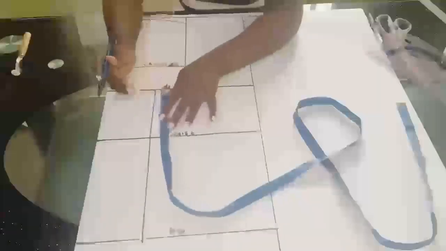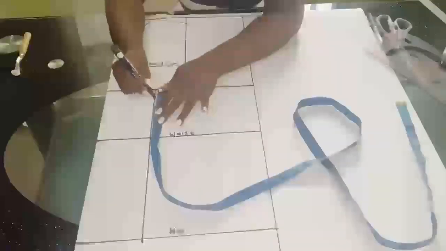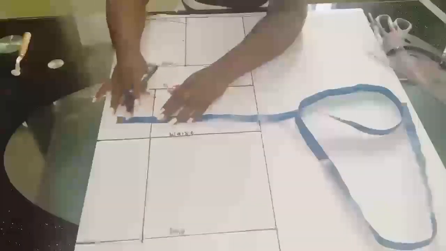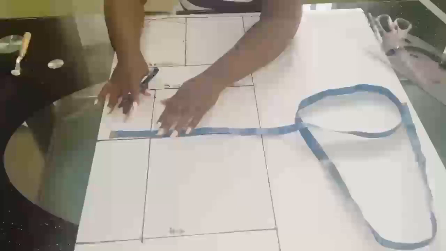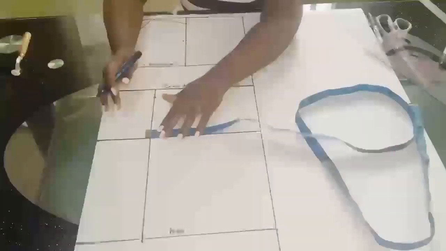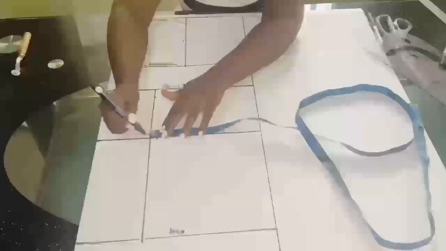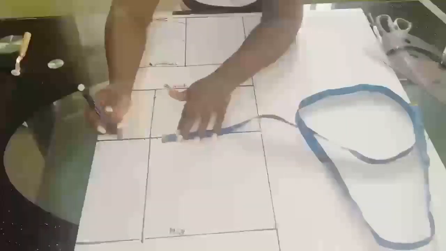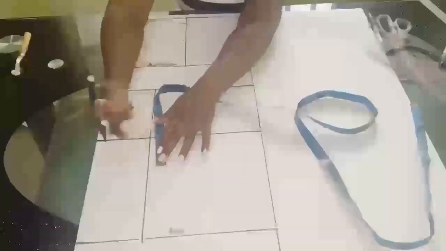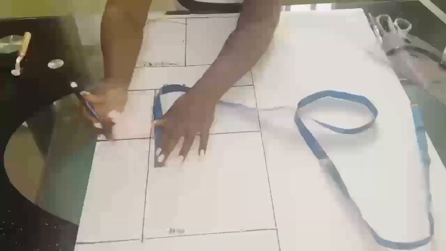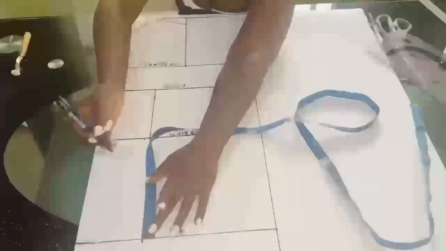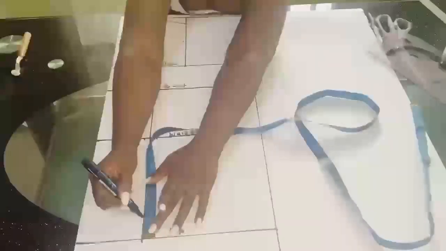So after doing that, then on your bust line, you're going to be coming down by 1 inch, because we want to sew our darts to our bust line. Then on your waistline, you're going to be taking in 1/2 inch on both sides. Then from your hip line, I'm going to be coming up by 1.5 inches or 1 inch. So I'm going to be coming up by 1.5 inches.